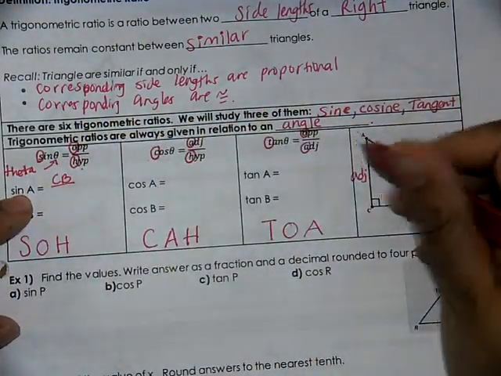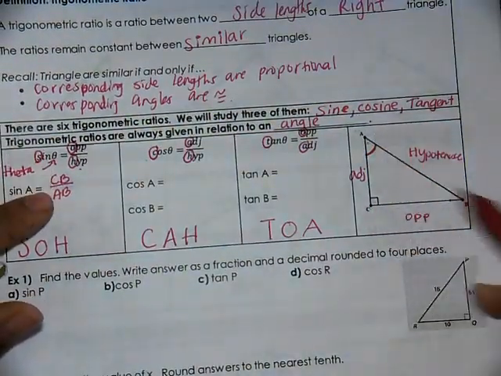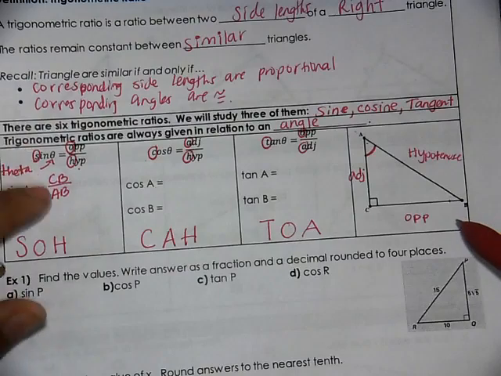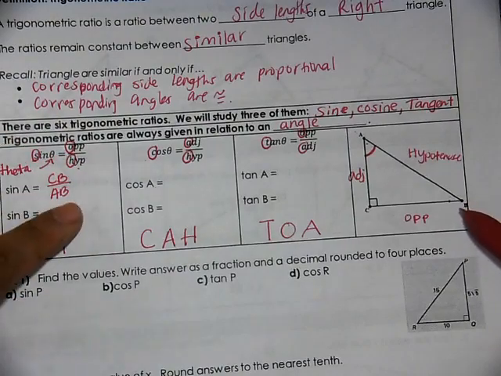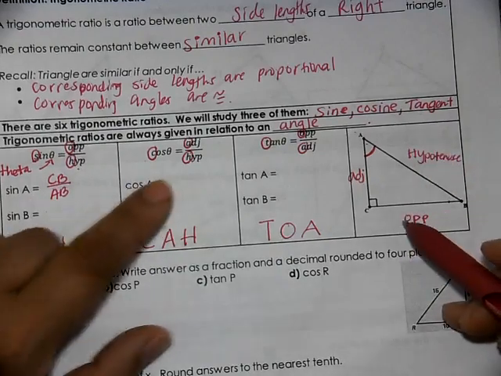Okay, hypotenuse is side AB. So I'm just writing down what the sides are, CB over AB. The order of the letters doesn't matter. You could have written BC and BA. It doesn't make a difference. It's just that you know which side we're referring to. Same thing on this one.